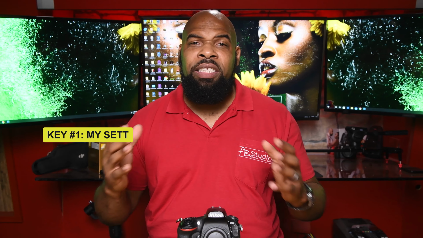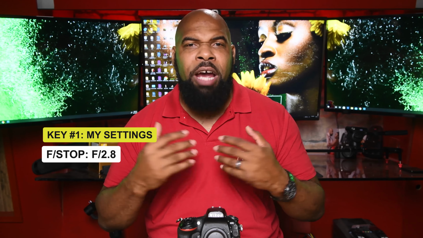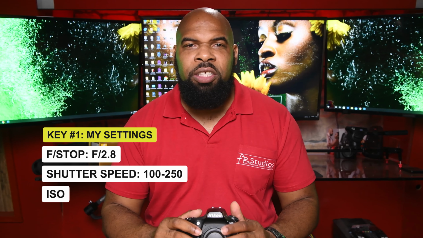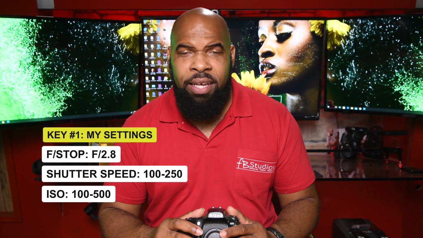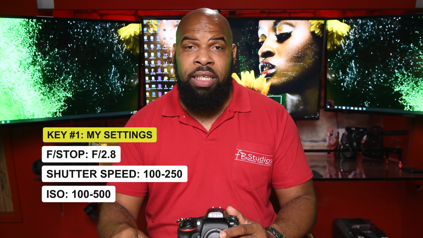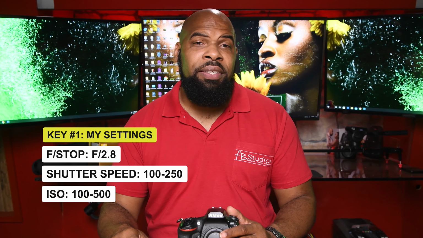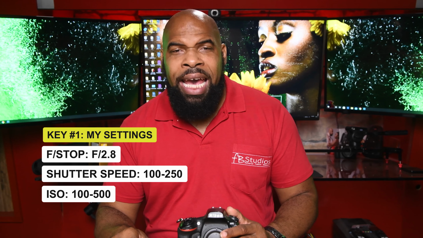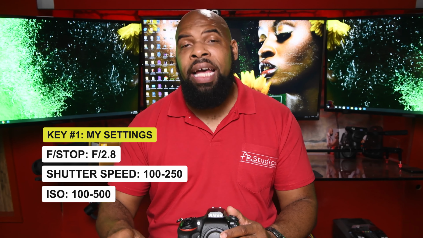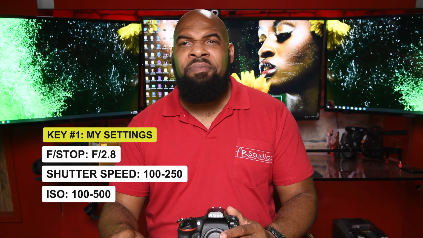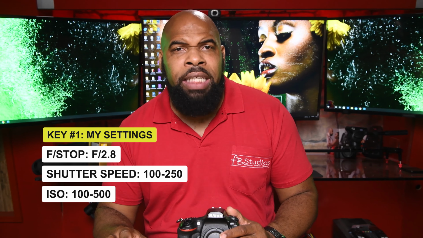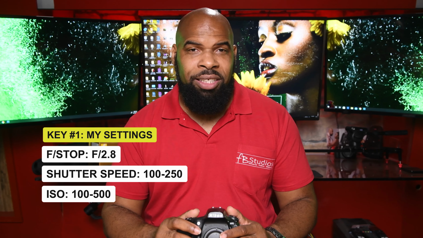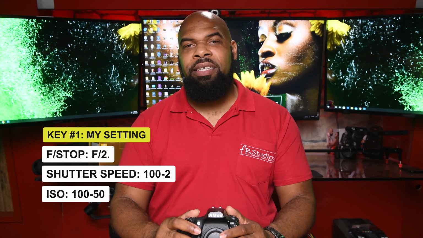Now, when all these three things are put together, I'm probably 9 times out of 10 shooting at a f2.8. I'm shooting at a shutter speed of anywhere between 100 to 250, and I'm shooting at an ISO of 100 to about 400 or 500, depending on the lighting conditions. All right, that's key number 1.